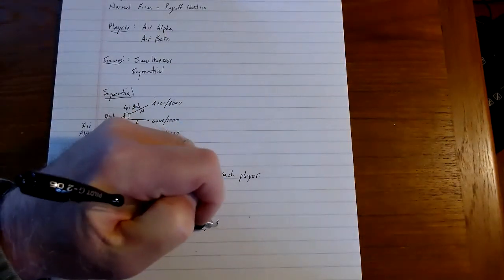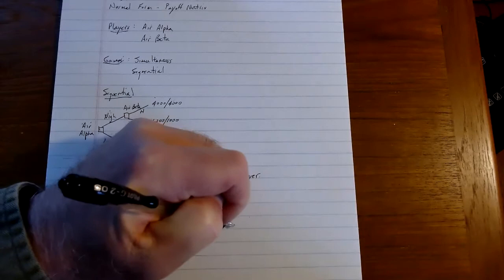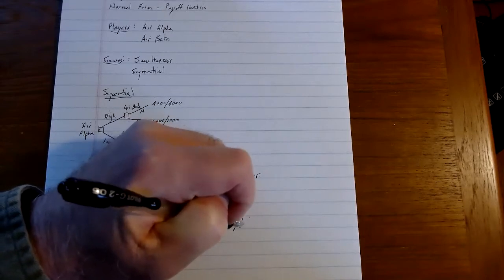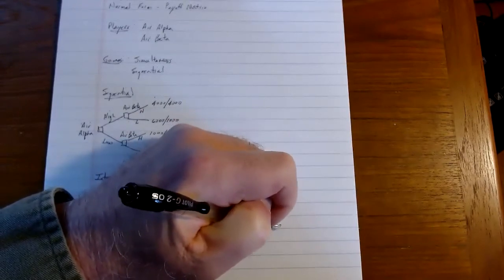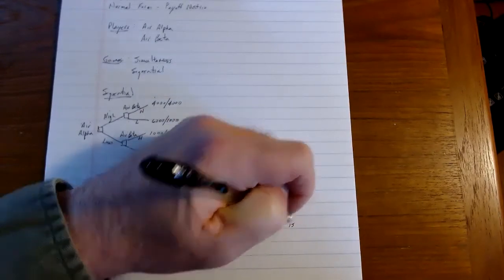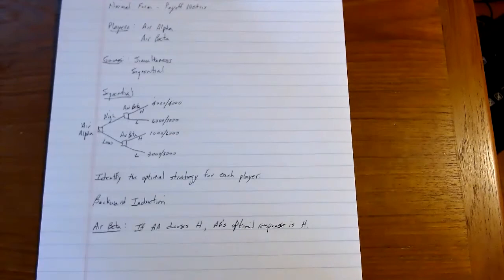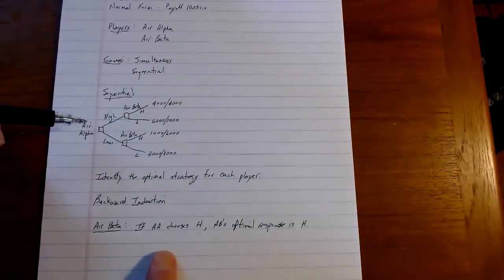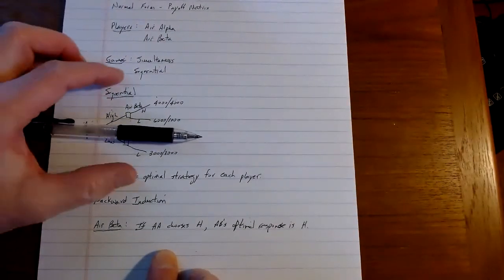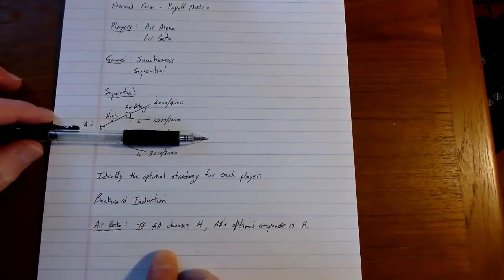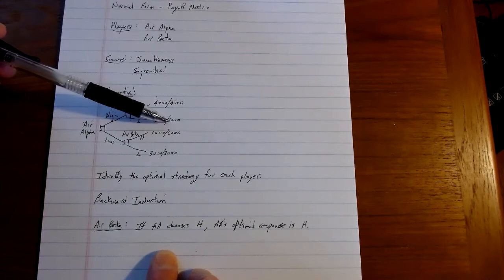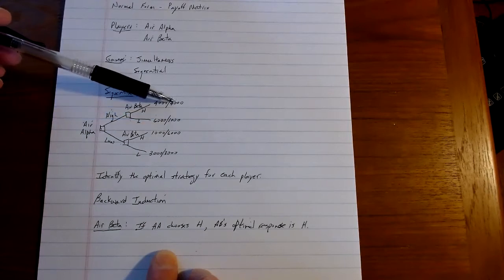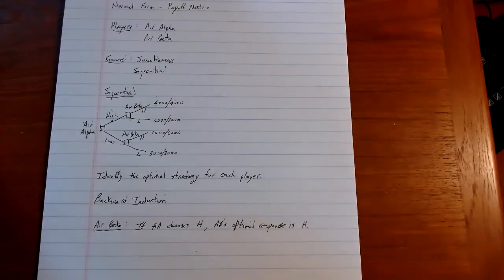So Air Beta's optimal response is high output. So if Air Alpha chooses high, we're on this top branch, and Air Beta will get a payoff of either 1,000 if it produces low, or 4,000 if it produces high. 4,000 is better, so Air Beta's optimal response is high.